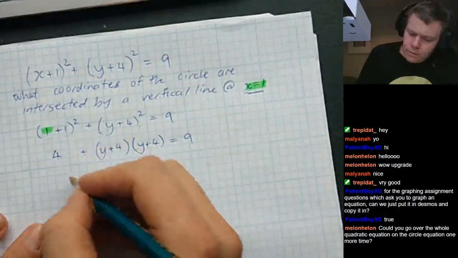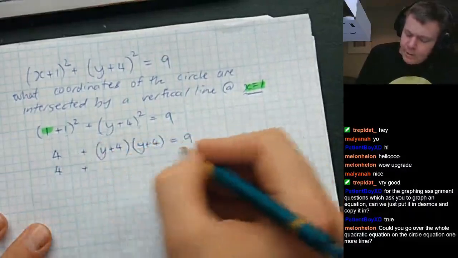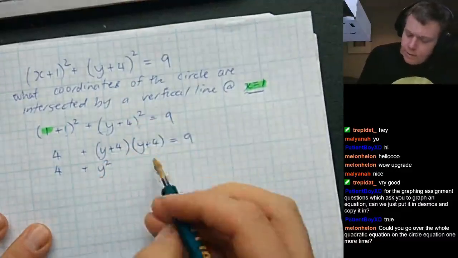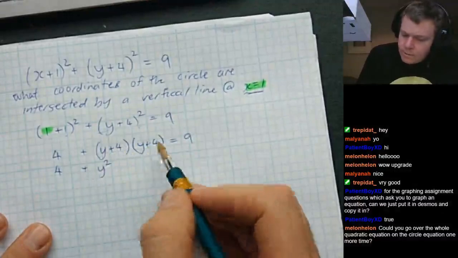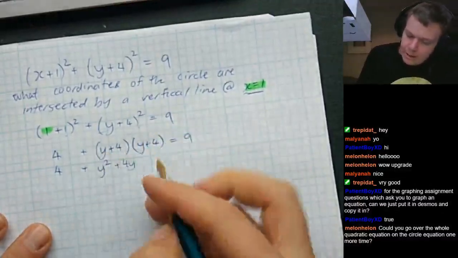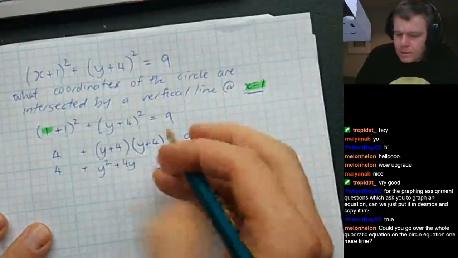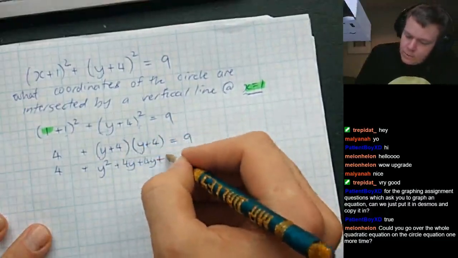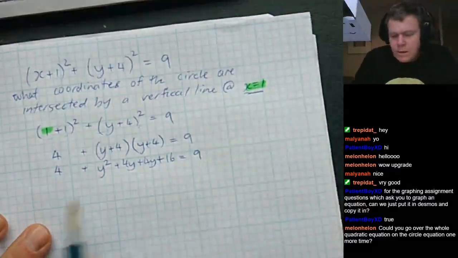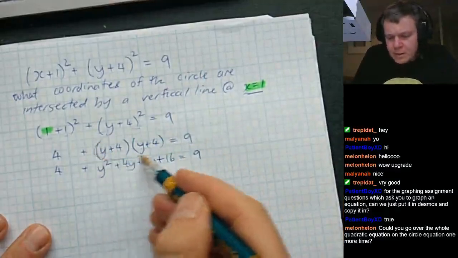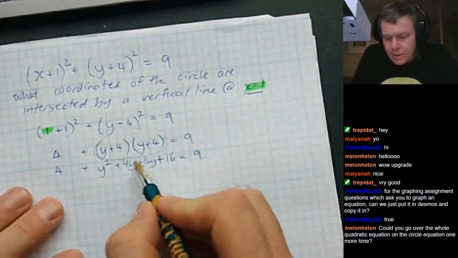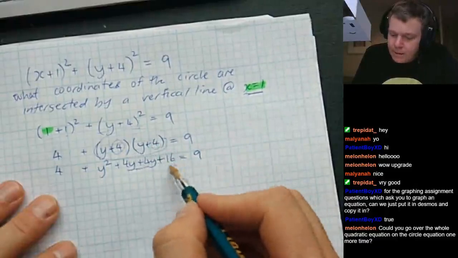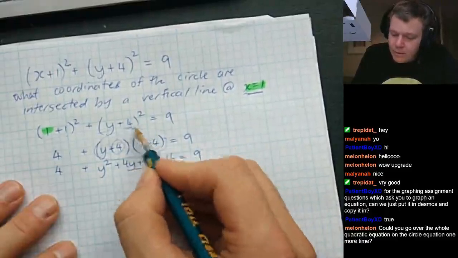Okay, we'll just leave everything else alone and deal with this quadratic. Y times y makes y squared. Y times 4 is 4y, and 4 times y is 4y, and 4 times 4 is 16, and that equals 9. If you expand enough of these, you sort of work out the pattern. Basically, the middle term is double that, and then the end term is this squared.